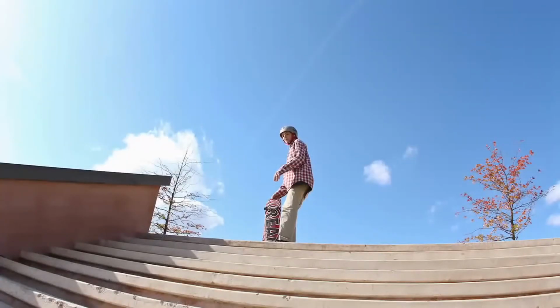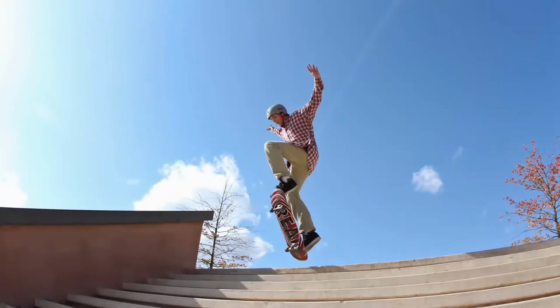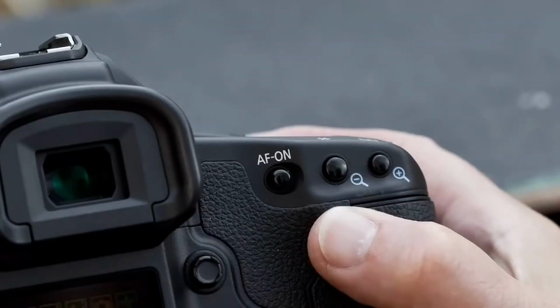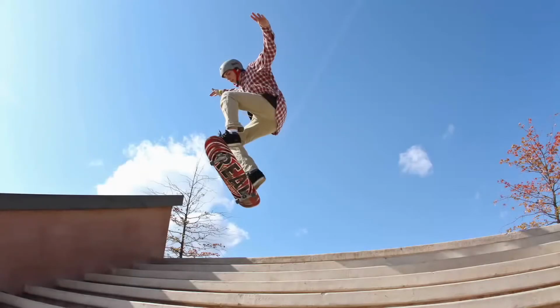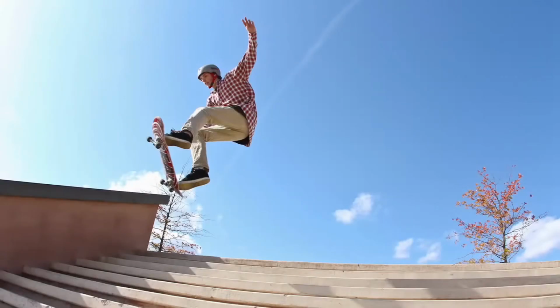Pressing and holding the AF On button starts metering and focus tracking. This is perfect for moving subjects, allowing continuous shooting. Taking your thumb off the AF On button instantly locks the focus, allowing you to lock and recompose the shot. Metering will be continuous and is set when the shutter button is pressed halfway.